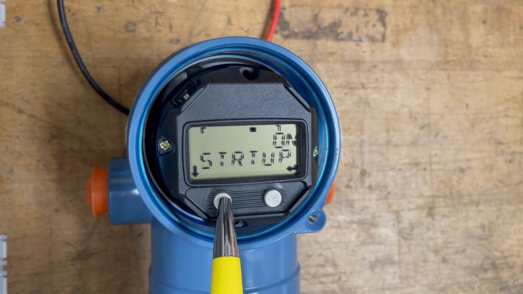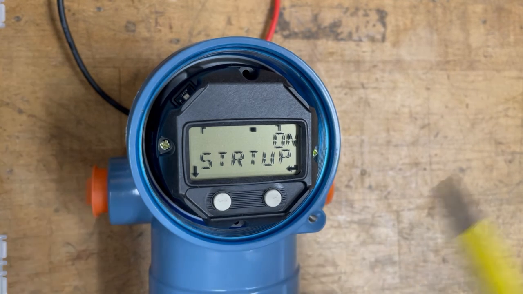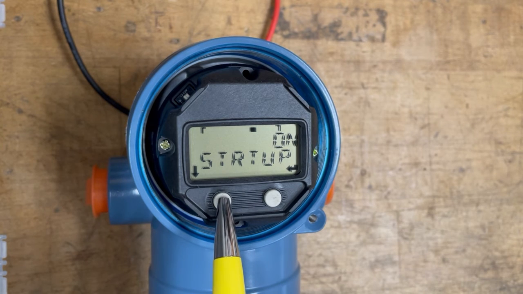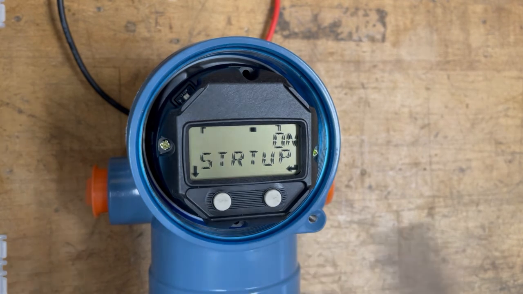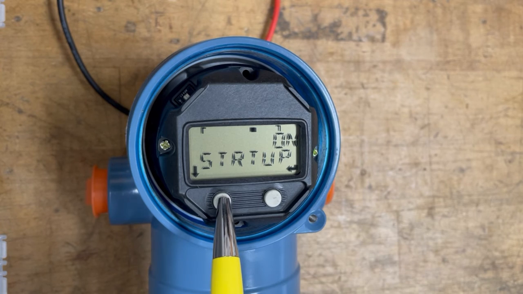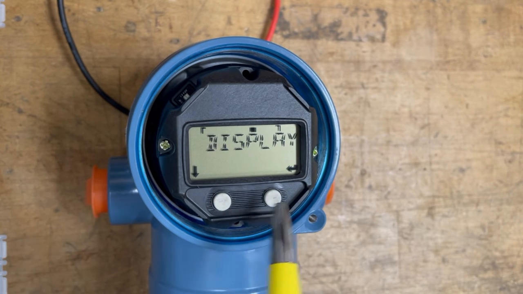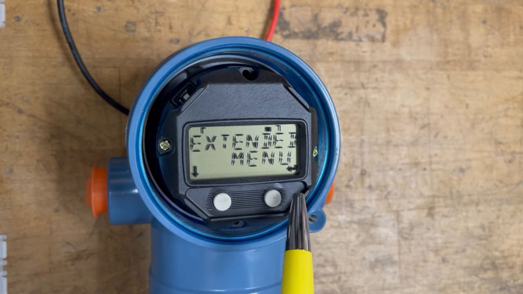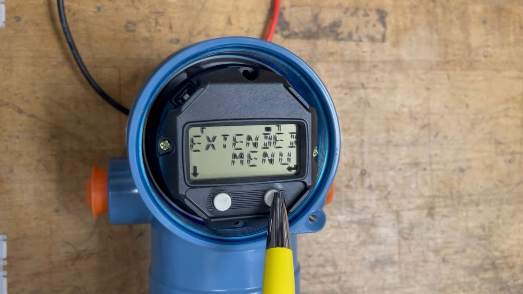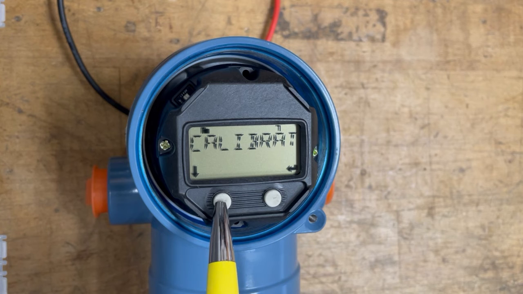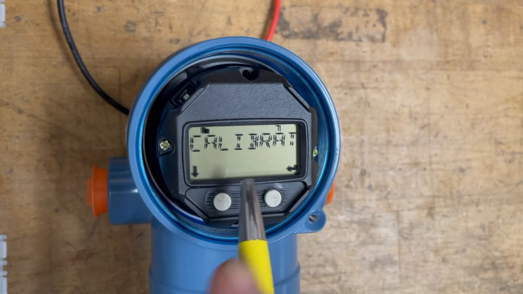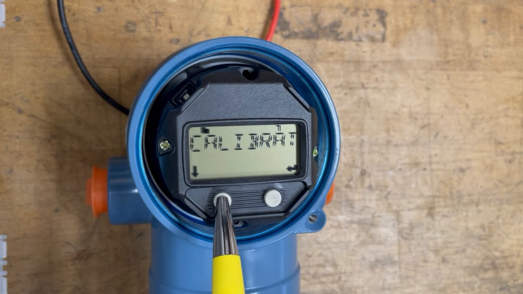You do have it set so that when you power on the unit, it shows you the configuration menu, like the view config we just looked at. It scrolls through that automatically and then goes into its normal process. Then back to menu again. Like I said, these are all rinse and repeat for the different options. Under extended menu, you can do calibration. You can change the calibration, but you'd have to actually apply pressure to it.